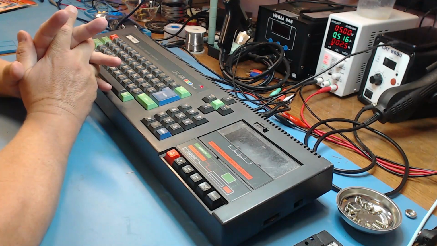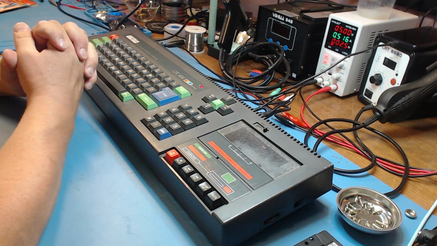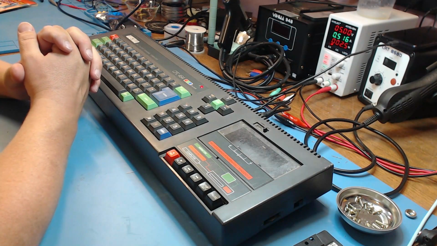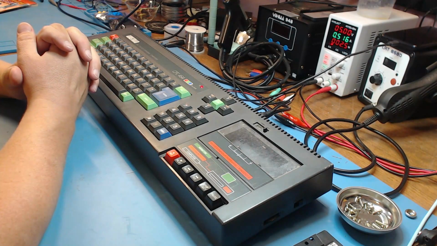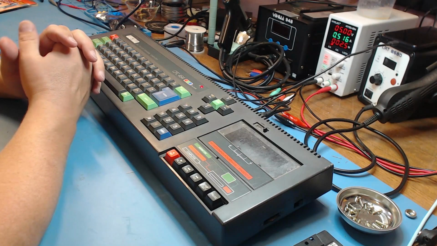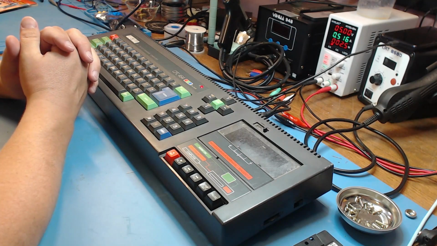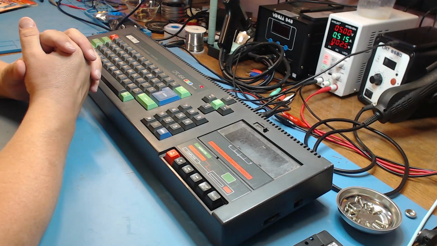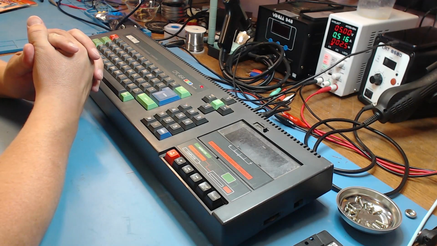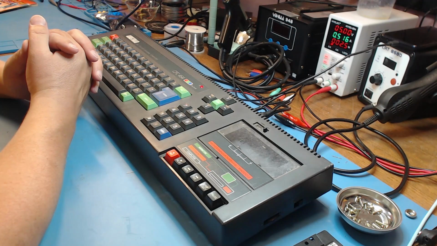I could simply do the service on the cassette drive and make sure that the heads are clean and all the motors are lubricated, belts are clean and fresh and have a good tension on them. That is a possibility. It's possible that as the tape spools through, it creates more tension on the drive motor.